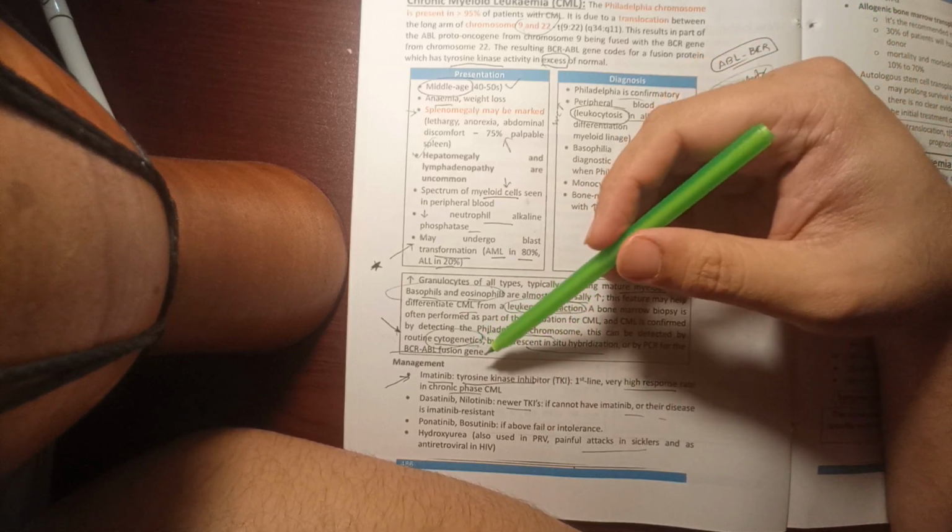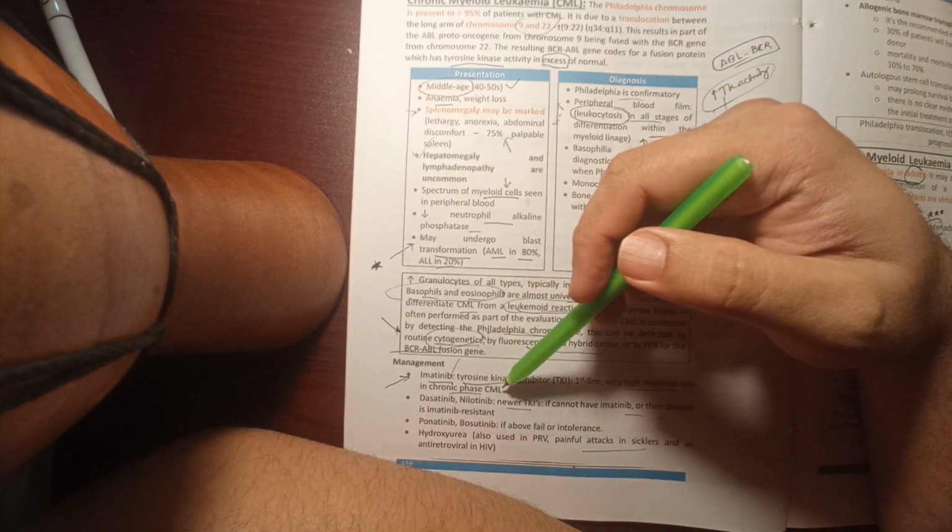The management can be imatinib, this is the one. Tyrosine kinase inhibitor, first line, very high response rate in chronic phase CML. Dasatinib, nilotinib, newer TKIs. If you cannot have imatinib or the disease is imatinib resistant, you can try these. Ponatinib, all these. Hydroxyurea also used in PRV, painful attacks in sicklers, and also antiretroviral in HIV.